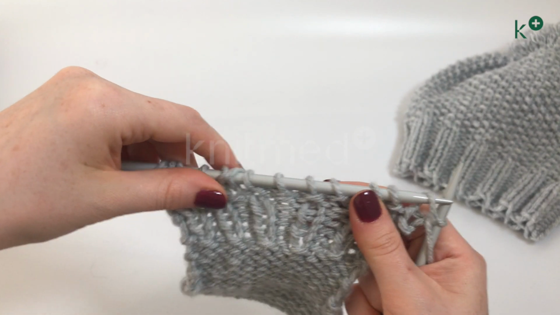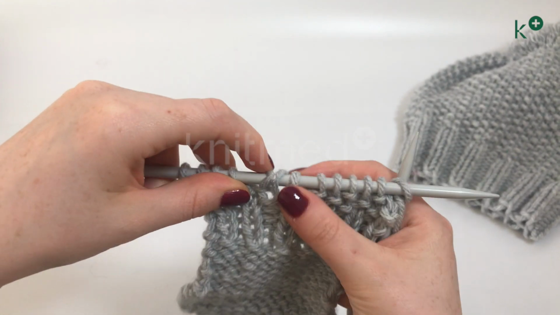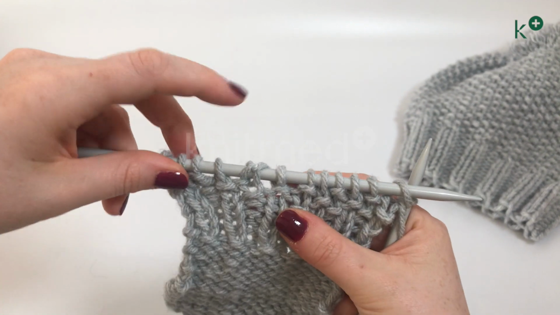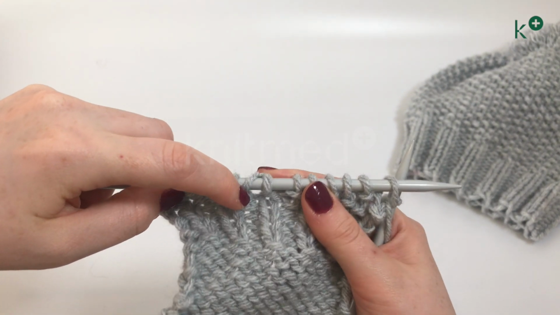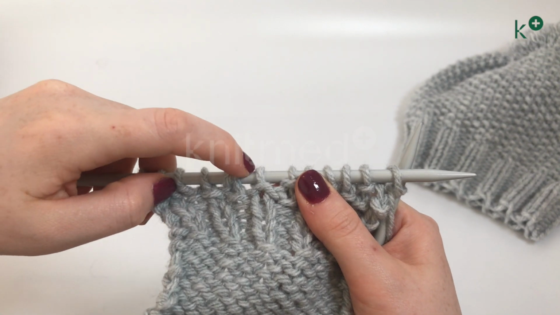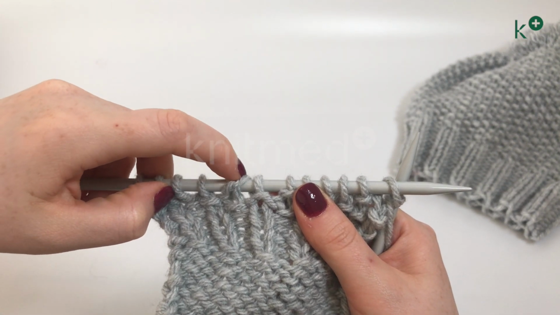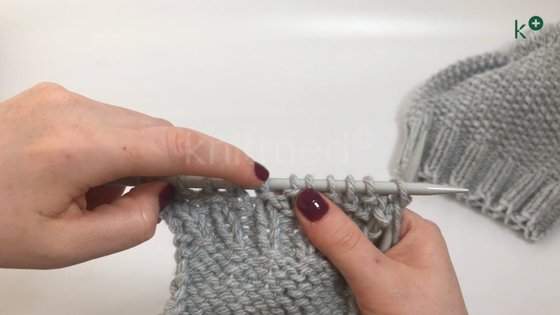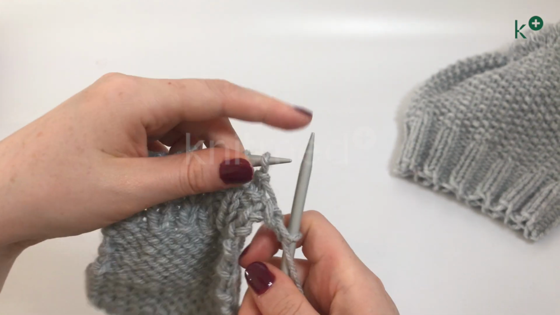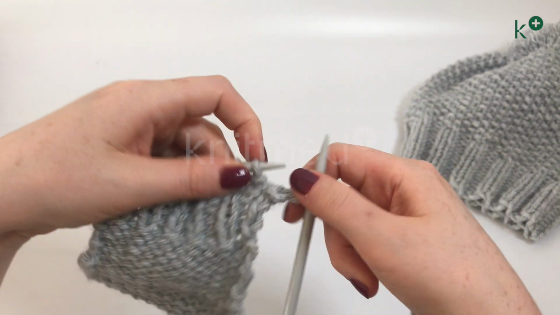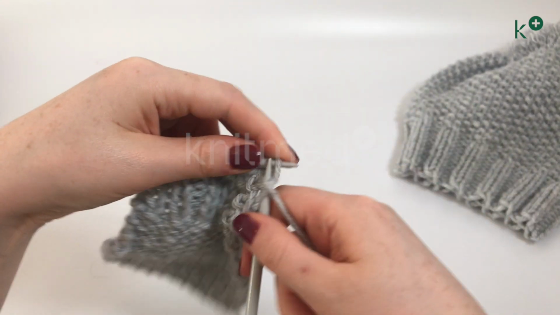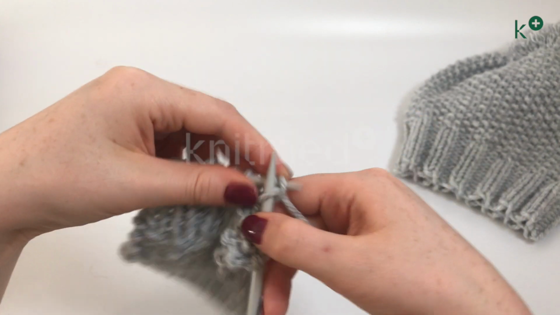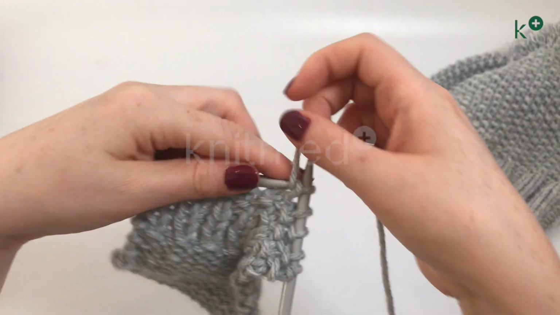I'm counting my stitches now and I'm seeing that I've got this extra one here. If I stretch all my stitches out, all the other stitches on my row are these lovely neat vertical lines, and then this one is diagonal. So I know that this stitch is not the real stitch because it's diagonal, whereas all the others are vertical. I'm going to work in my pattern, in my moss stitch, until I get to that little diagonal thing.